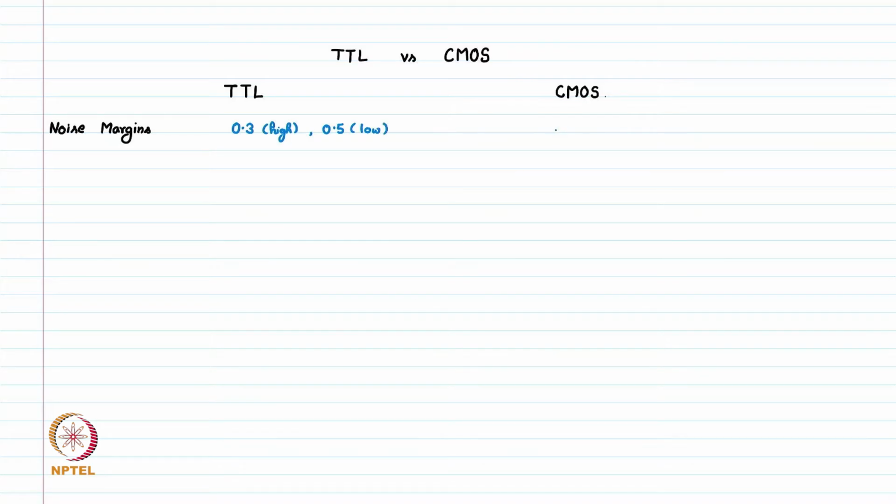In CMOS, it is typically fixed as a percentage of VCC, which is 0.3 times VCC.